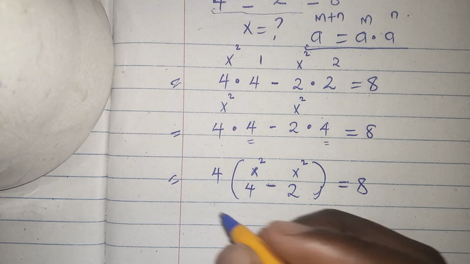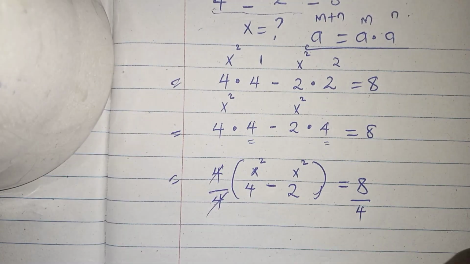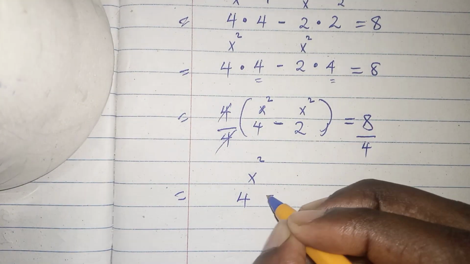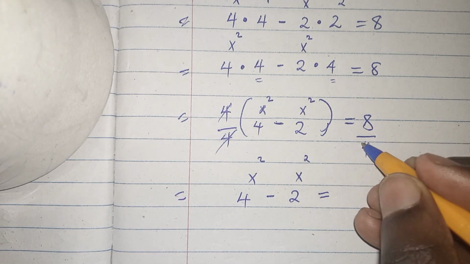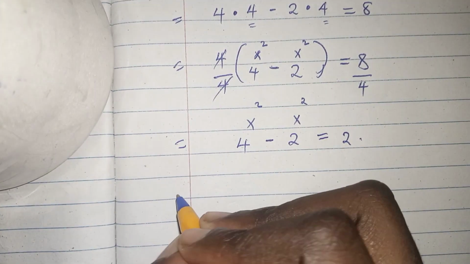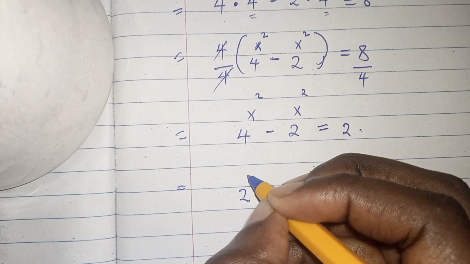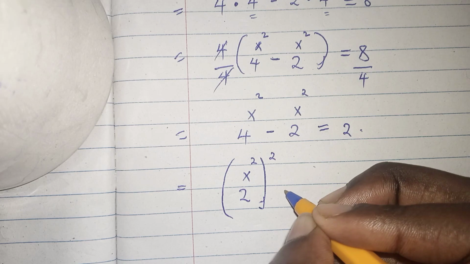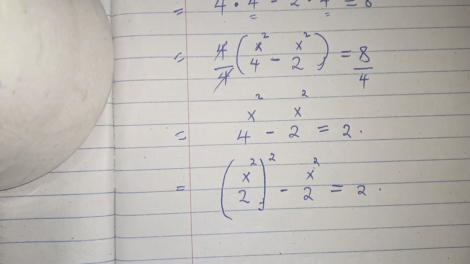So in our next step, we are going to divide here by 4 and here by 4. So this and this will cancel, and 4 to the power of x squared minus 2 to the power of x squared is equal to 8 divided by 4, this is 2, okay? So in our next step, 4 to the power of x squared, we can write it as 2 to the power of x squared, all squared, minus 2 to the power of x squared is equal to 2, okay?